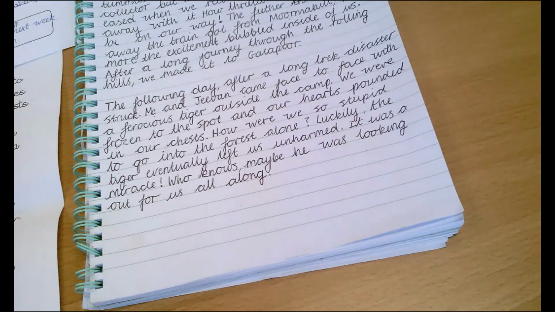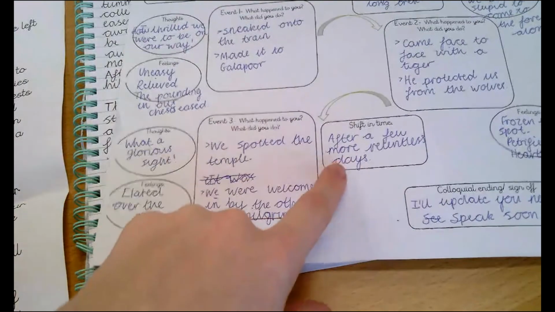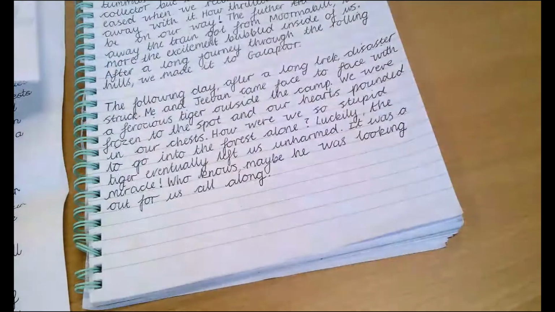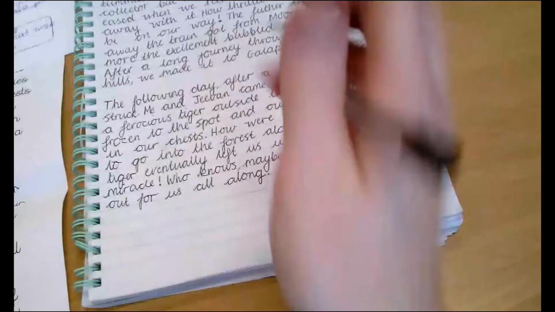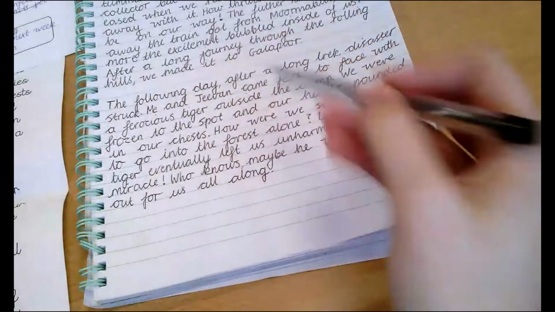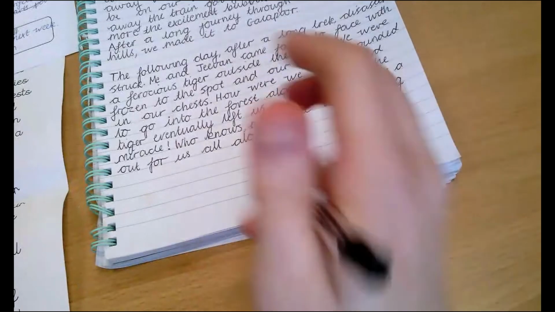Wonderful. Right, hopefully then you guys have had a go at your second paragraph, event 2. I've done mine, so now then we're on to event 3. And we can see on our plan that before we go into event 3, we need to show that shift in time again. Okay, we need to show now that we're talking about a new time. Okay, time has passed between these two events. And my last event is actually reaching the temple. Okay, so time has definitely passed since they were in the forest with the tiger. So I'm going to start with that shift in time.